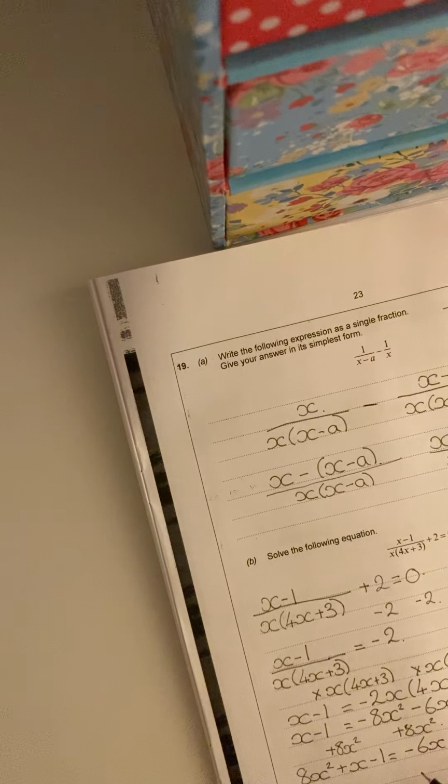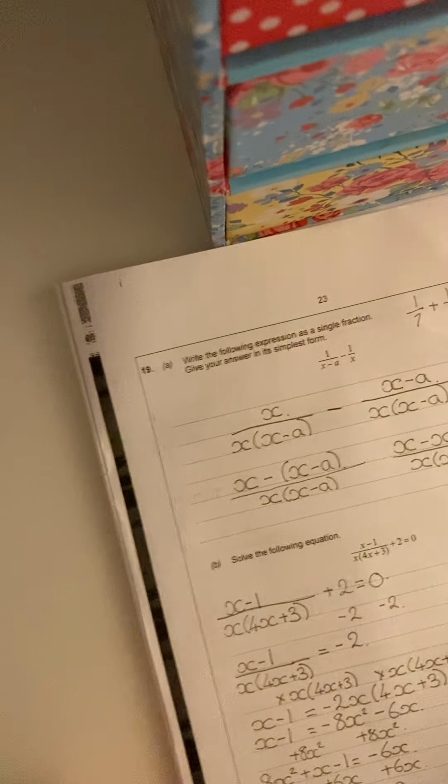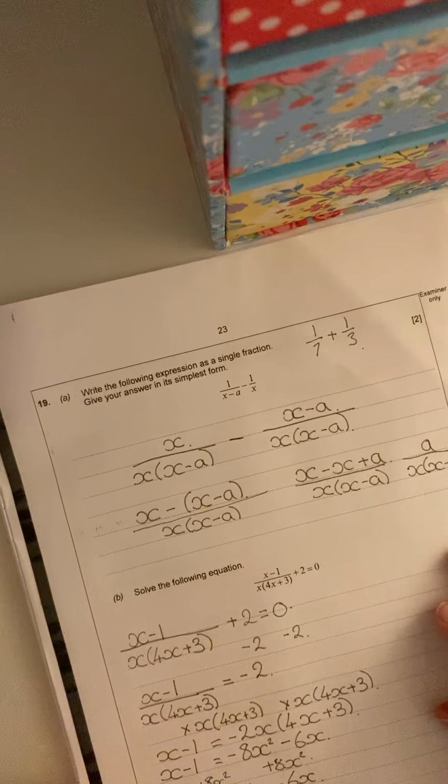And finally, I can't solve this until this is equal to 0, so I need to add 6x to both sides, which is going to give me 8x squared plus 7x minus 1 is equal to 0. This is now a quadratic that we can solve.